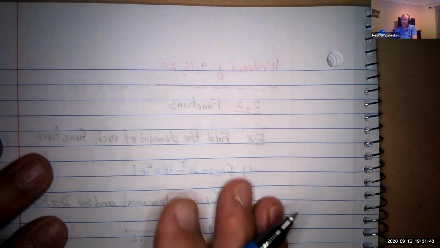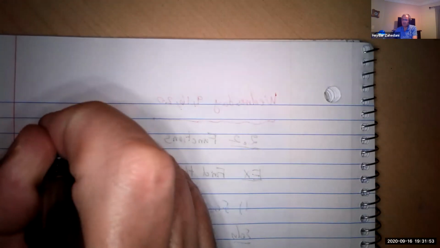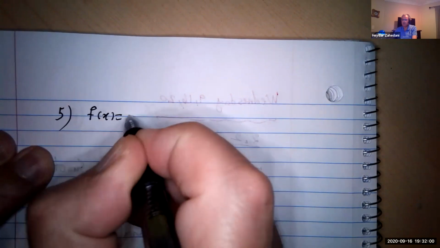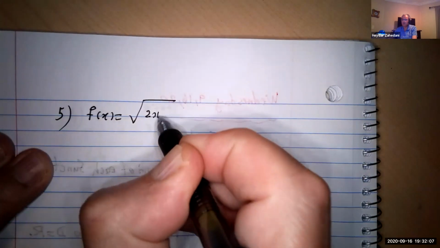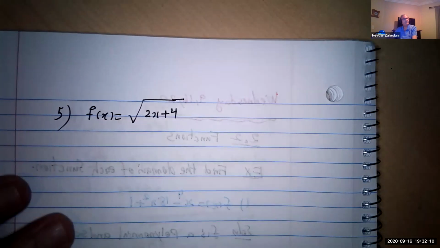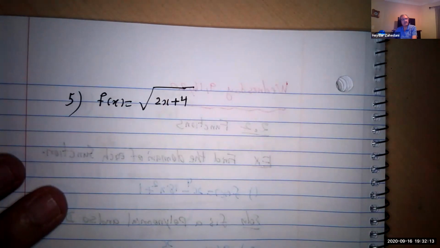So this is another case: when we get the even index. The even index would be like, what number is it? Okay, that was number 4, so we get to number 5. We have a function f of x equal to a square root of something like 2x plus 4. Inside the radical, 2x plus 4 is a polynomial, so it's defined everywhere. But the next question is, can you take this out of the radical? We look at the index of the radical. For a square root, the index is 2.